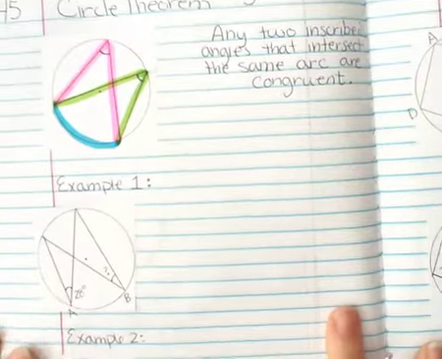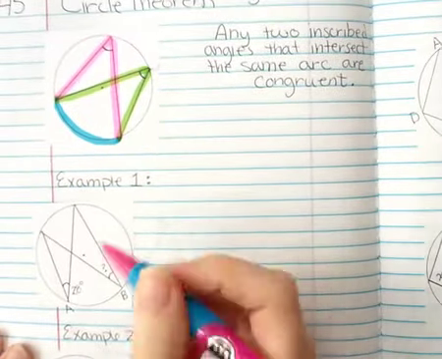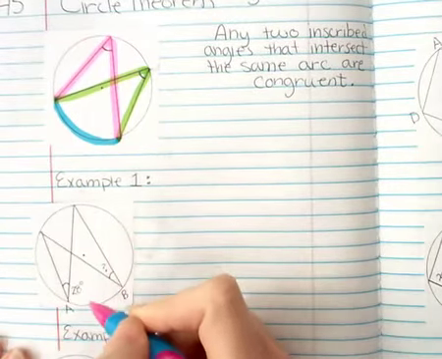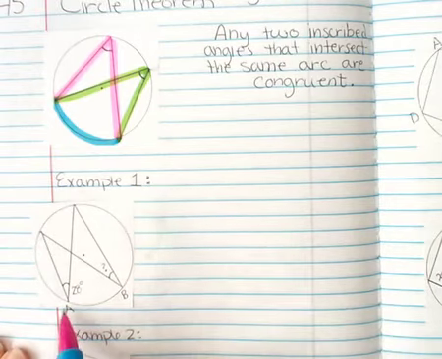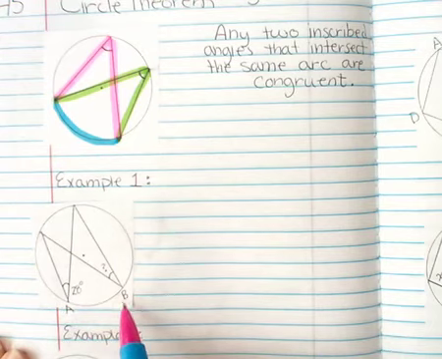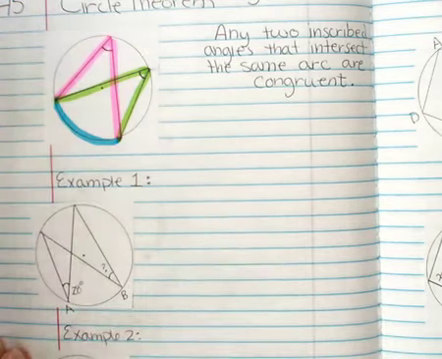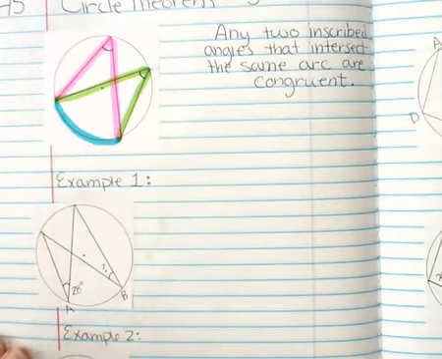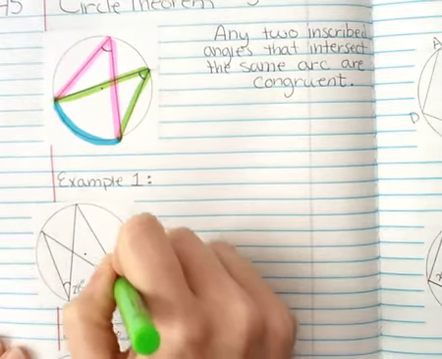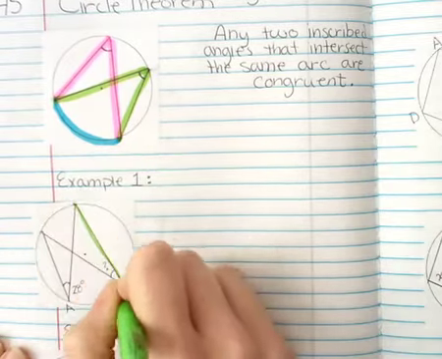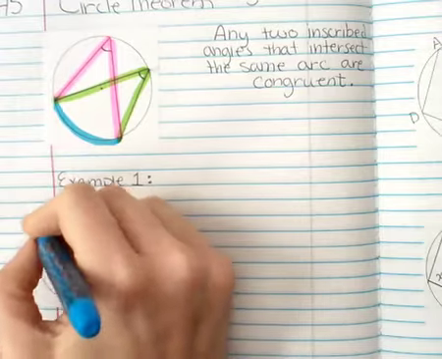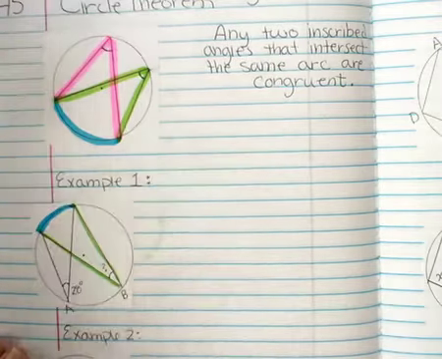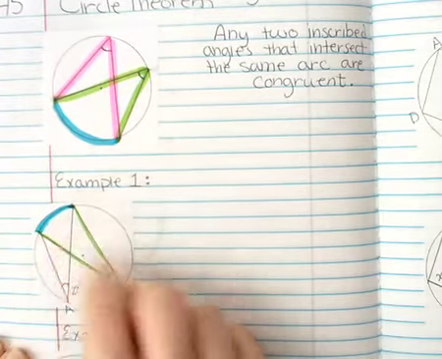So let's practice using this theorem. Again, I just cut out one of the circles from our examples in class, and then I filled in angle A and angle B, and we are looking for angle B. I tend to highlight the angle that I'm looking for first, just to check to see if I can find any other angles that are intersecting the same arc. So that blue arc is the arc that angle B is intersecting.